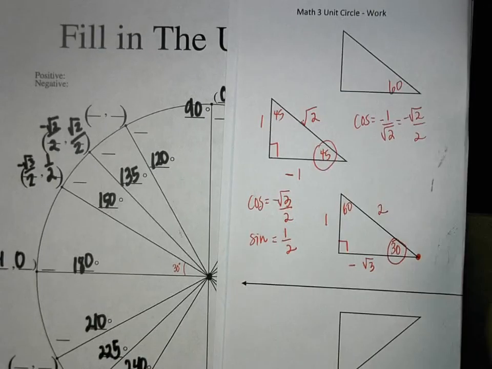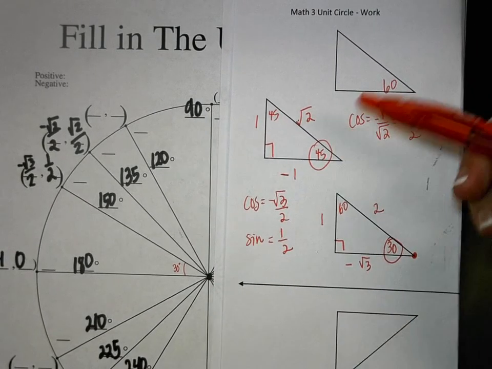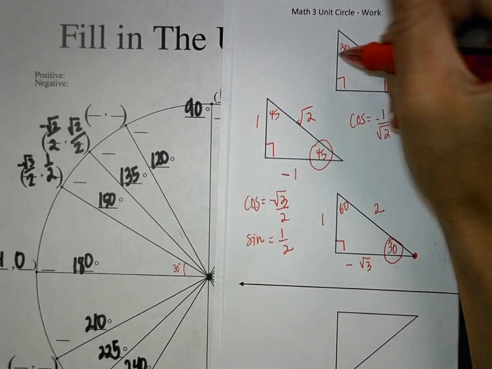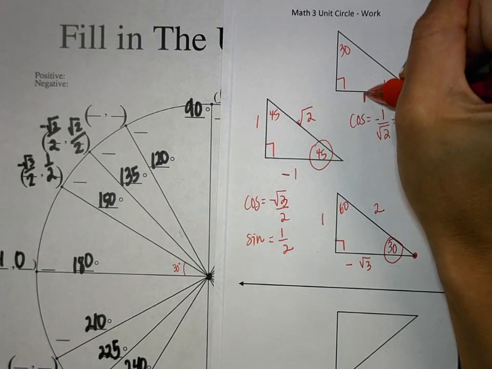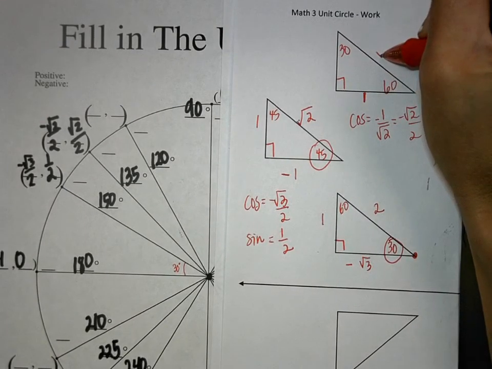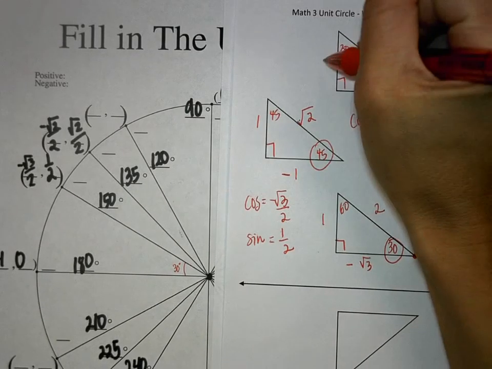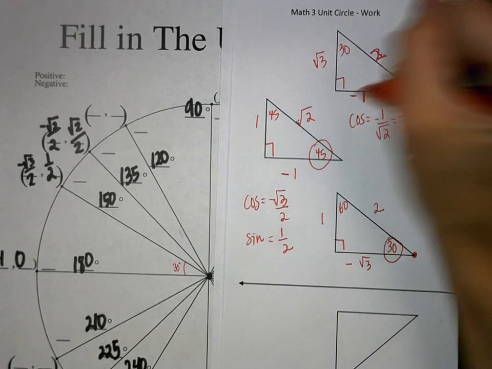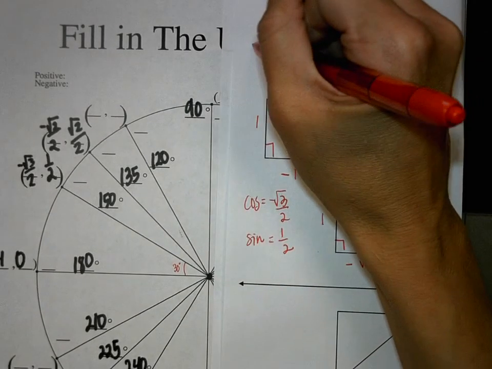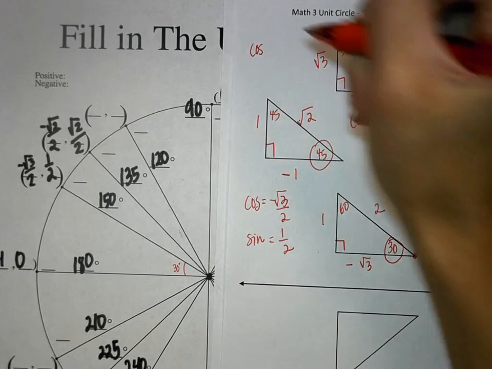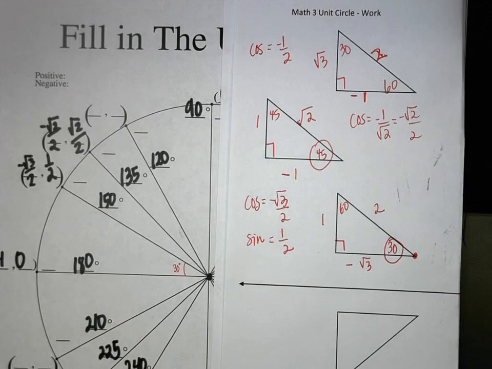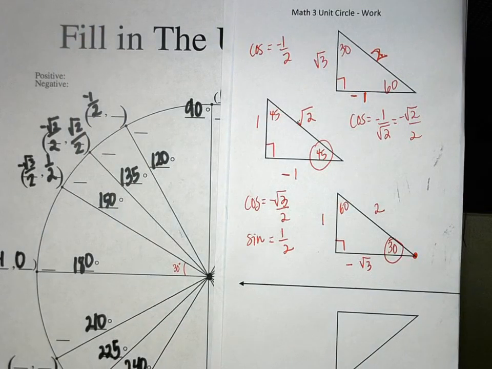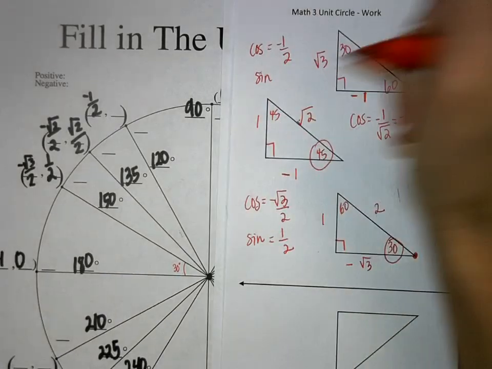Okay, so then we have our 60 degree. If this is 60, then this one is 30. Okay, so across from my 30 is always 1. My 90 is 2. And my 60 is root 3. Except for negative 1. Okay, what will be my cosine on this problem? Good, negative 1 over 2. And what will be my sine? Sine will be root 3 over 2.